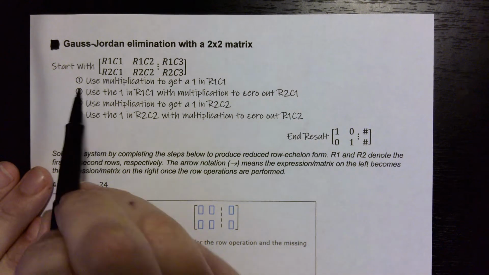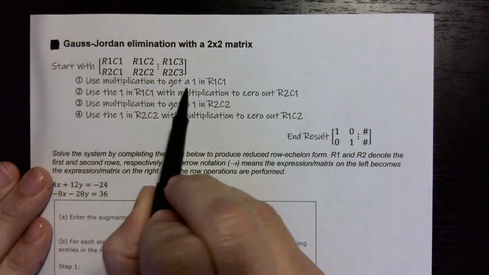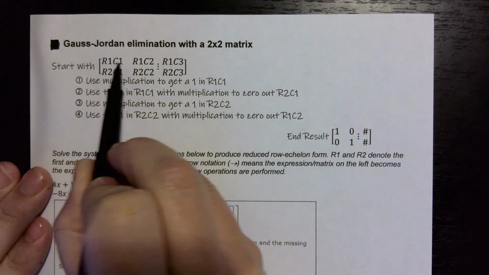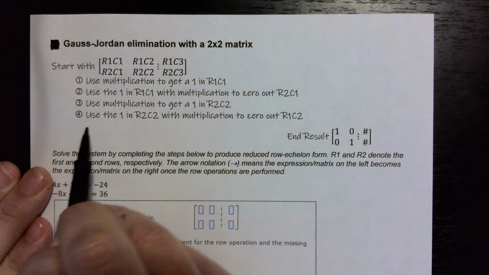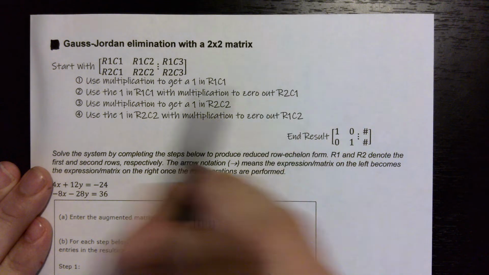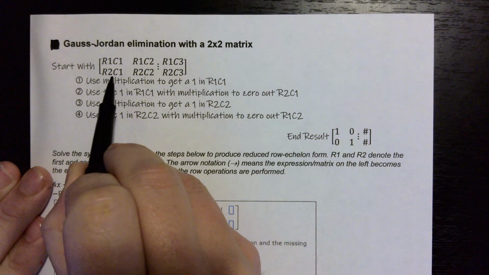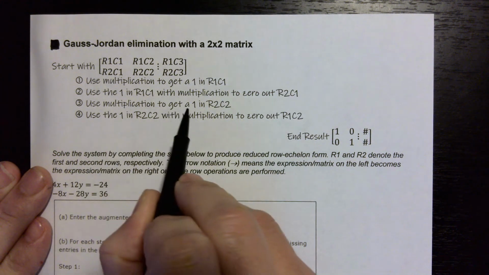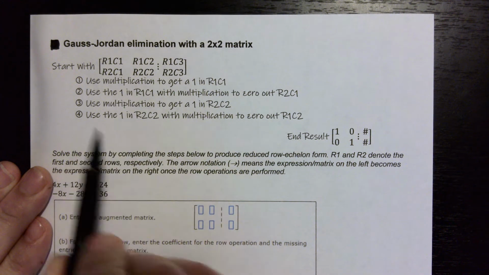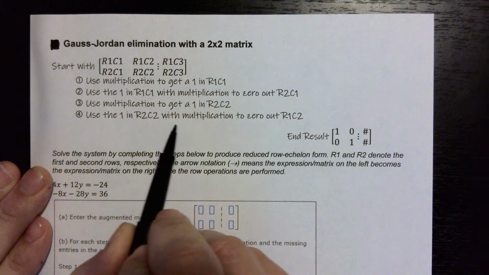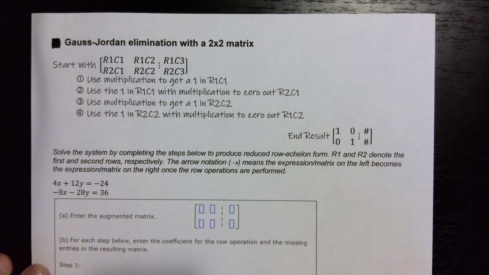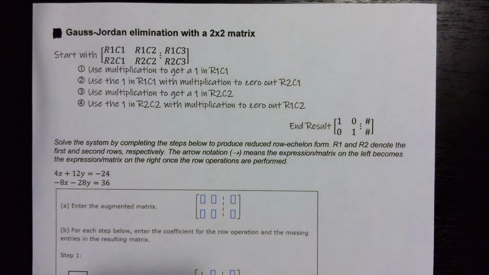Okay, so the first step is we're going to use multiplication to get a 1 in row 1, column 1. That's this one. We're going to multiply by something that'll turn that into a 1. Then we'll use the 1 with multiplication to zero out row 2, column 1. Then we'll use multiplication to get a 1 in row 2, column 2, and then use the 1 that we created there with multiplication to get a 0 here. Okay, so I know that's a lot. Let's go through this step by step.